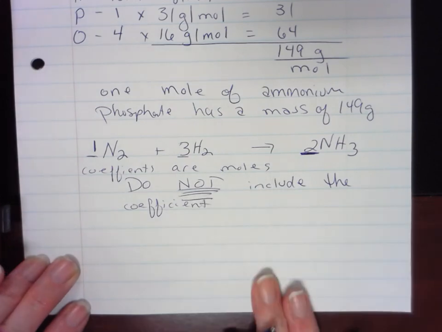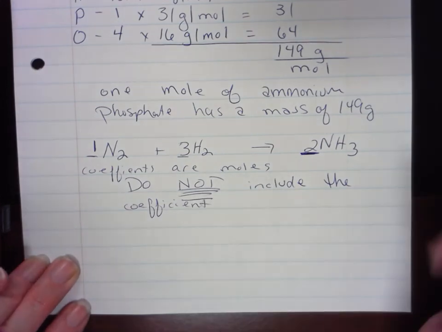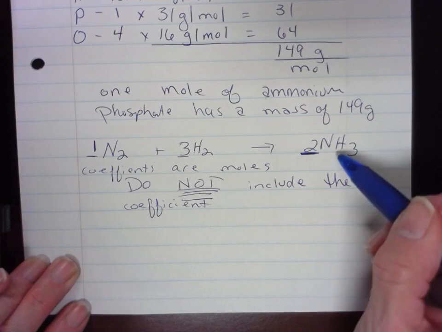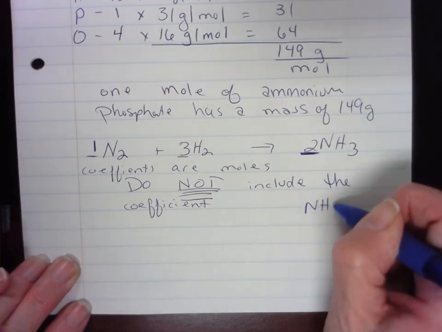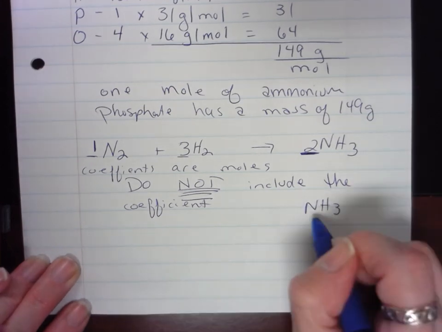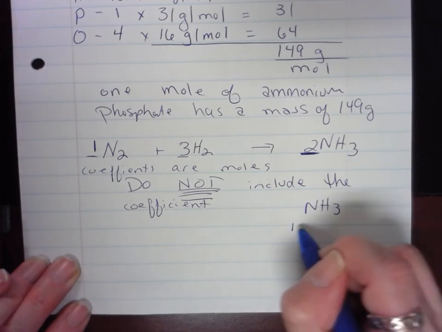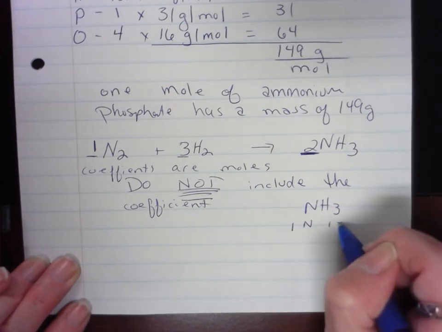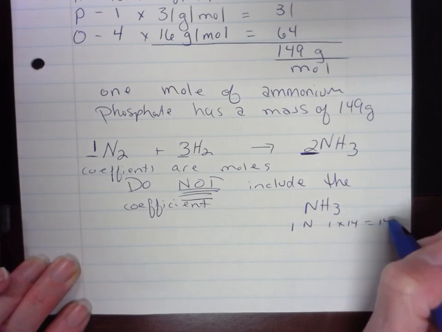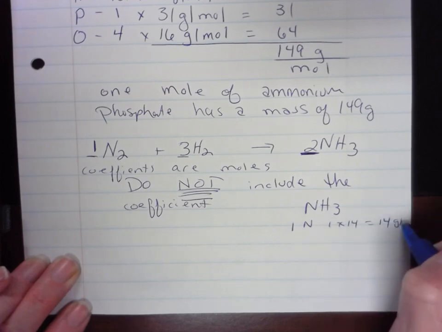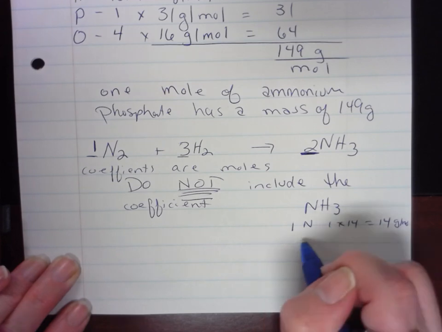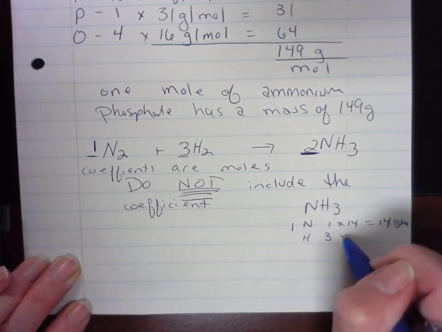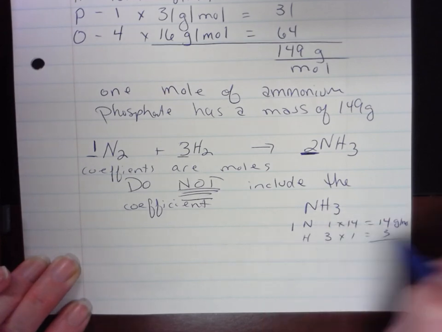So for ammonia, NH3, you've got 1 nitrogen, so that's 1 times 14. You've got 3 hydrogens, so that's 3 times 1. The molar mass is 17 grams per mole.